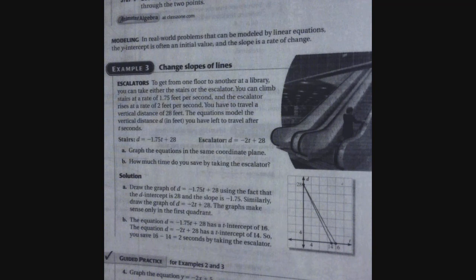Okay, and they both start at the same height, but then you're going to graph the first one. So it's negative 1.75. So every time you go down 1, you go over 1 3/4. And you're going to plot that point all the way down till you get to the bottom. Okay? Then the other equation, you're going to do negative 2t plus 28. So when you do that, you're going to keep going down. So the one that's negative 2 is going to be at 14, and the one that's negative 1.75, they start out the same, but eventually that goes down to 16.